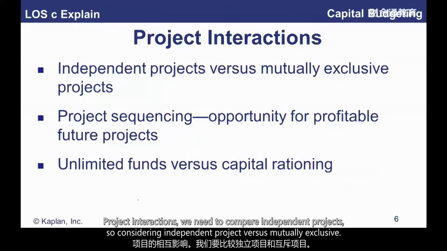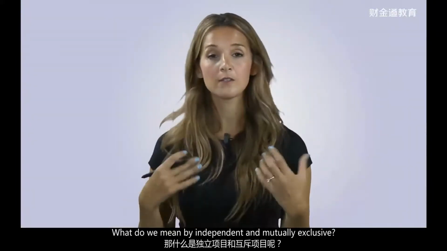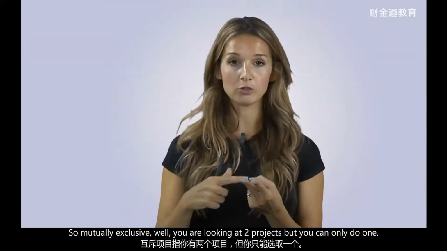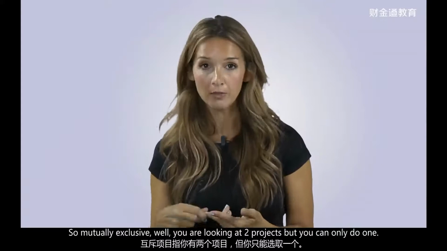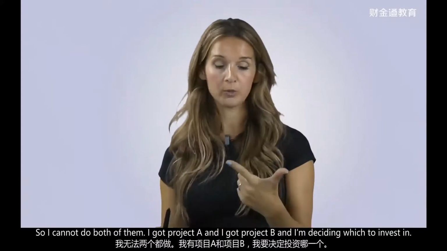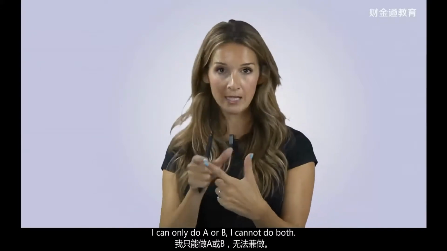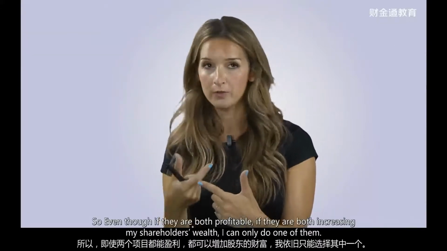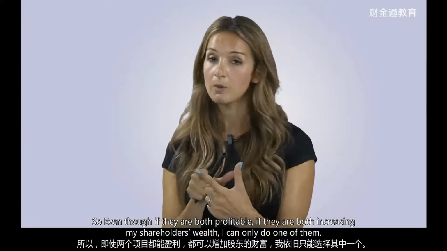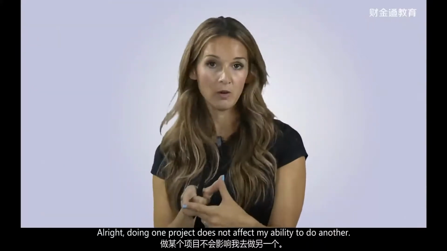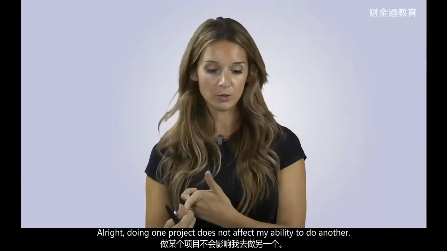Project interactions, we need to consider independent projects versus mutually exclusive. What do we mean by independent, mutually exclusive? So mutually exclusive, where you are looking at two projects, but you can only do one. So I cannot do both. I've got project A, I've got project B, and I'm deciding which to invest in. I can only do A or B. I cannot do both. So even if they are both profitable, if they are both increasing my shareholders' wealth, I can only do one of them. Whereas independent projects, I can do both of them. All right, doing one project does not affect my ability to do another.